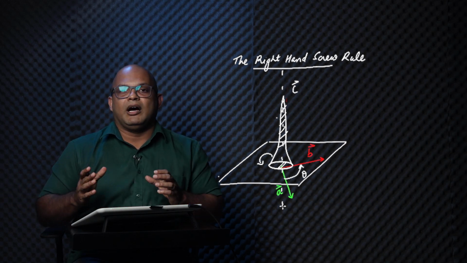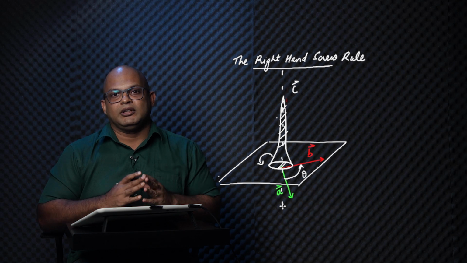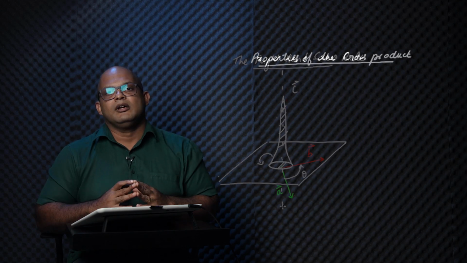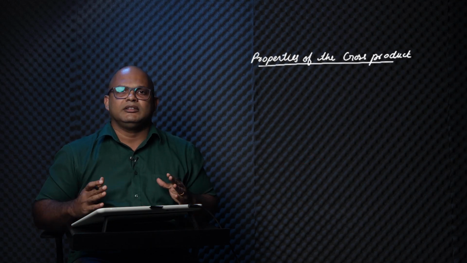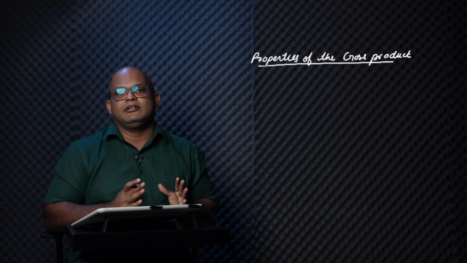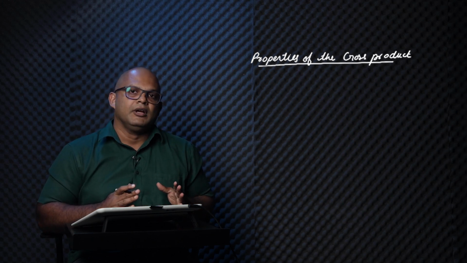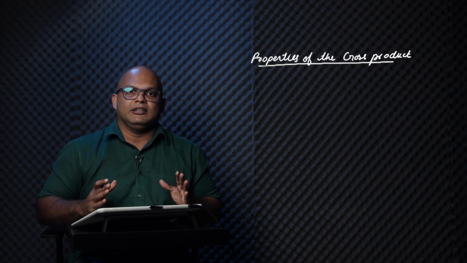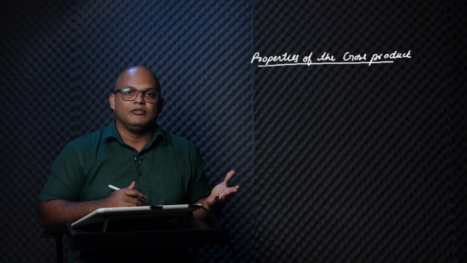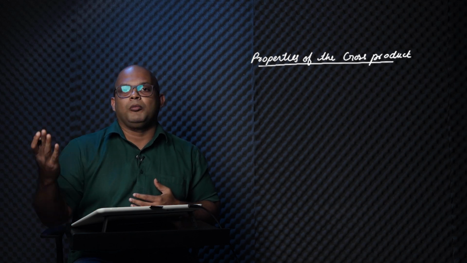Moving on, there are some other interesting properties of the cross product. Let's understand what they are. Aside from what we just discussed, there are other important properties that separate the cross product from the dot product. An important property is that the dot product is commutative while the cross product is not commutative.